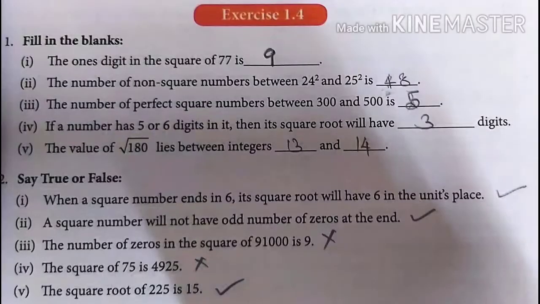So the example sums are all over. Now we go to exercise 1.4. First one, filling the blanks. The one's digit in the square of 77 is in the unit place; we multiply, 7 sevens are 49, so the remaining value is 9. The number of non-square numbers between 24 square and 25 square: in between there are 48 non-square numbers.